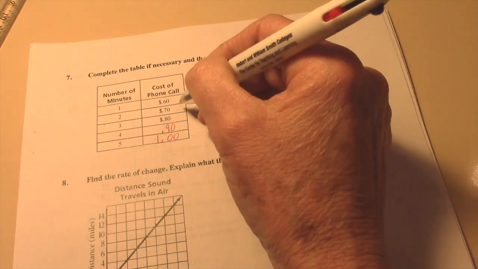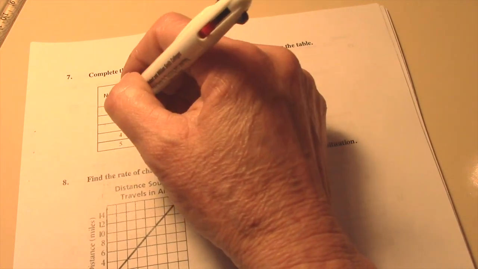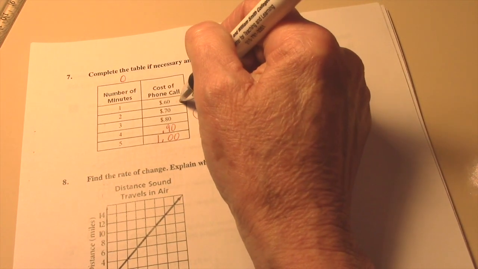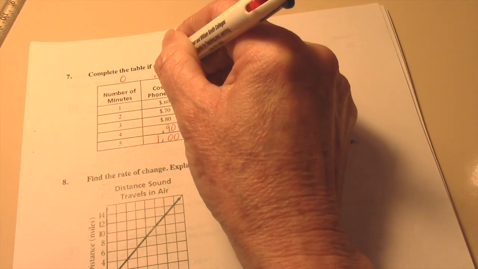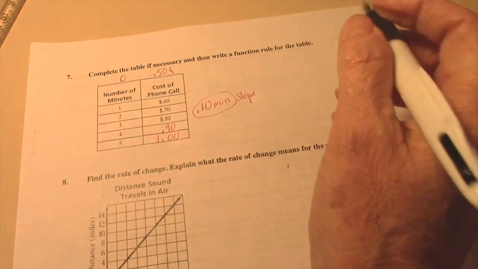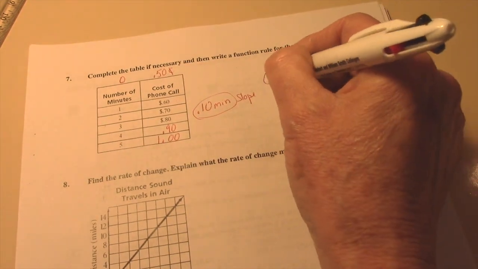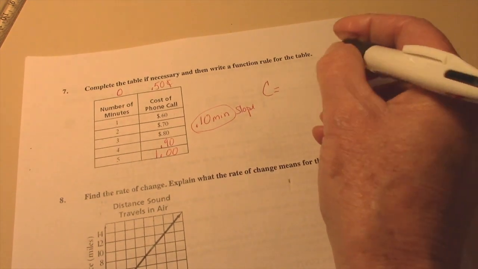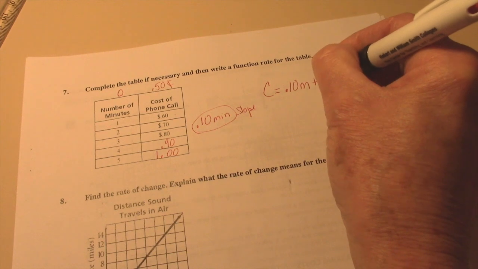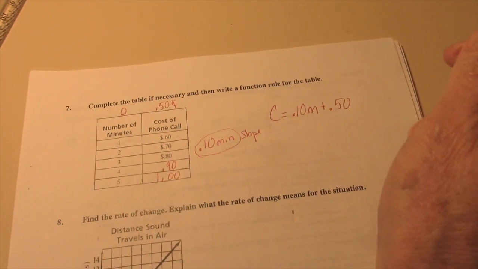And if that's true, and we need to figure out where it's starting at 0, if we want to go back 1, I got to reduce it by 10 cents, right? So it's technically 50 cents. So the number of minutes, cost of phone, is basically they're charging you 50 cents to start. So the cost is 10 cents per minute, but plus 50 cents to start. Make sense looking at that?